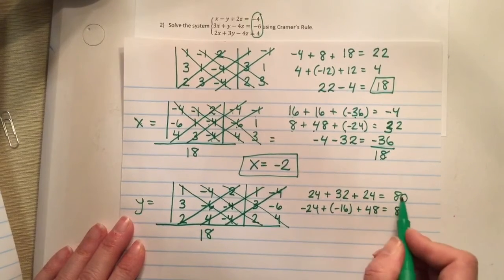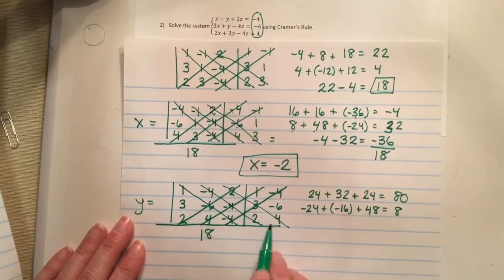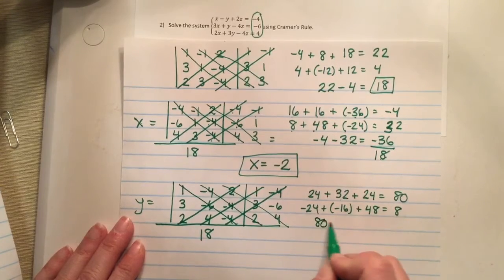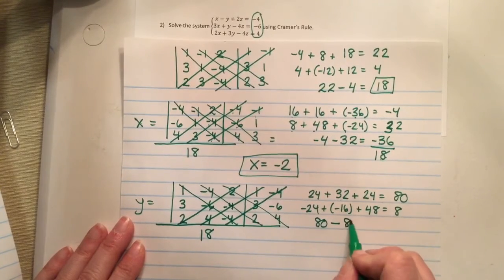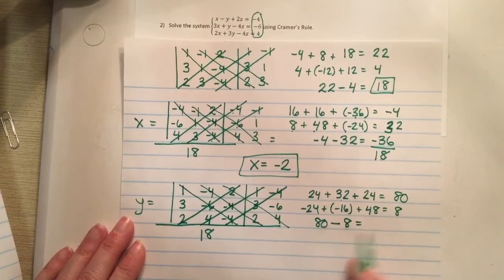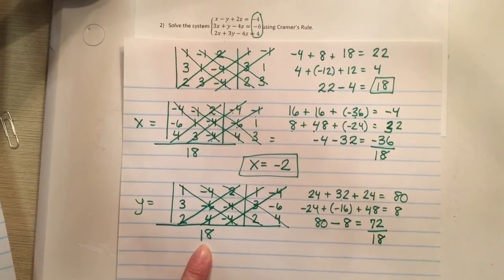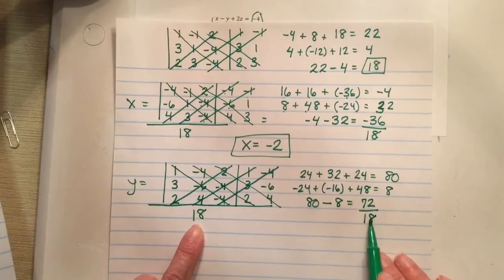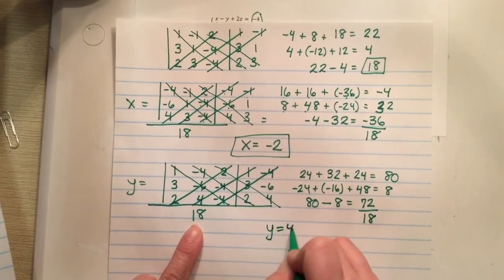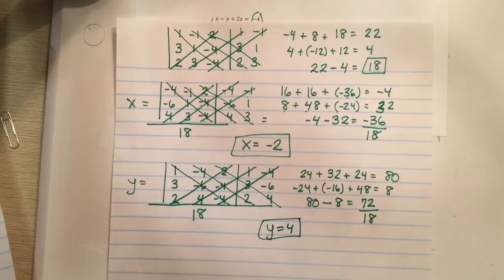The sum from the lines going from the top, so the first sum was 80, minus the second sum, which is 8. 80 minus 8 is 72. So the determinant of the top is 72. To solve for y, now you have to divide it by the original determinant, which was 18. 72 divided by 18 is 4. So y is a 4.